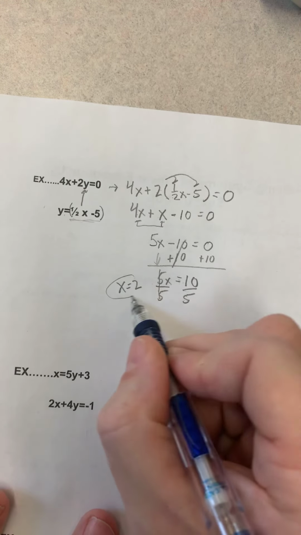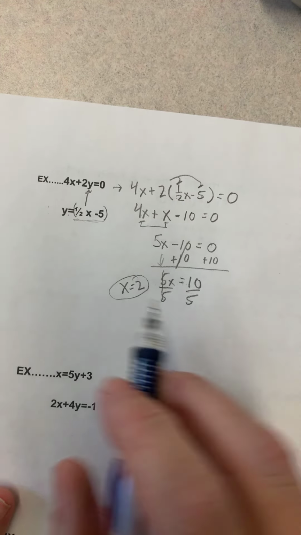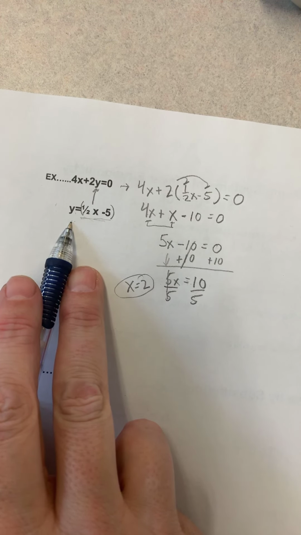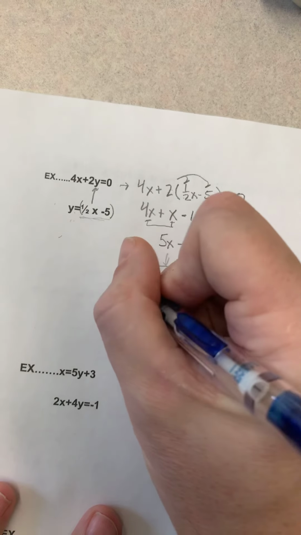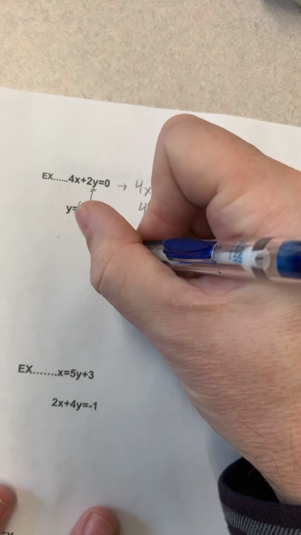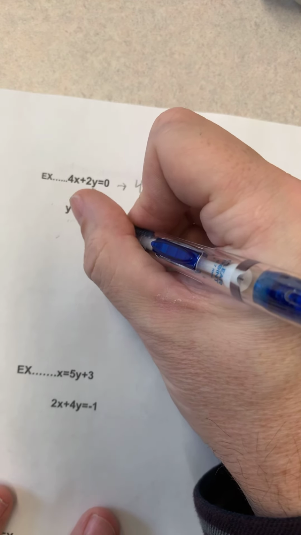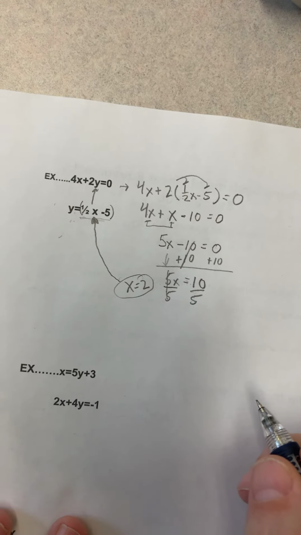You have one piece of the puzzle. I need to find out what y is, and since y is already by itself right here, it would be nice and simple if I just took this 2 now for x and plugged it in right there.